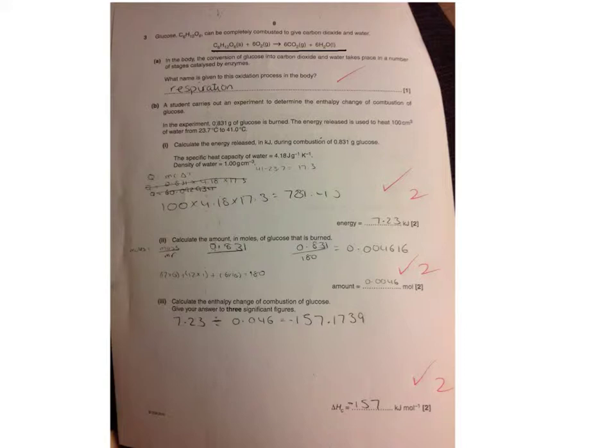Now, it asks you, in the body, the conversion of glucose to carbon dioxide and water takes place in a number of stages catalyzed by enzymes. What is the name given to the oxidation process in the body? The answer is respiration. This person here has got 1 mark. Why do you know that? Well, respiration is an example of an exothermic process that we have actually gone through. So well done for getting 1 mark.